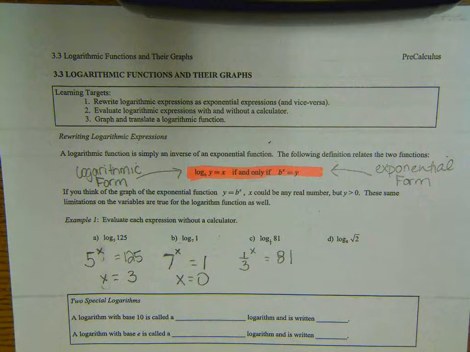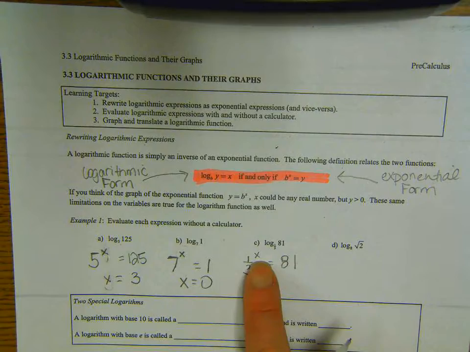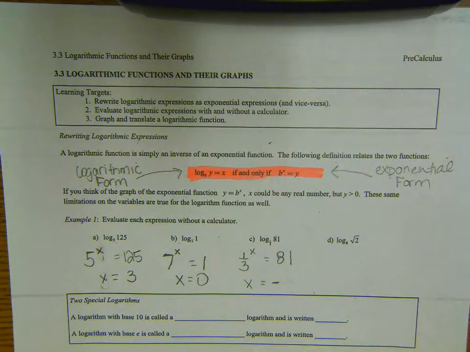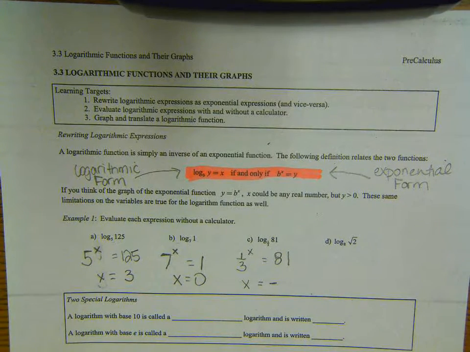Well, you're right. First of all, Lucas is right. In order to get it to be a 3, I need to make it negative. Okay. Let's see. 3 squared is 9. 3 cubed is 27. 3 to the 4th power. That's -4.